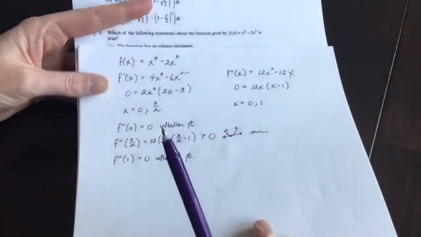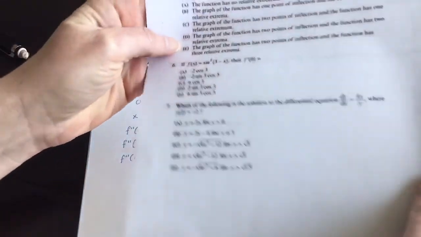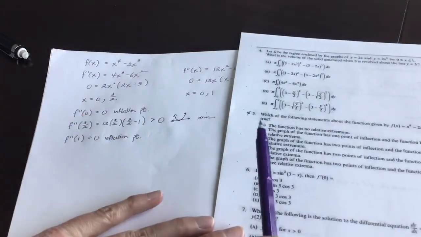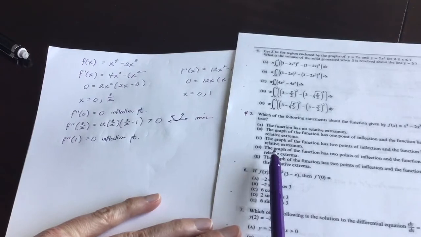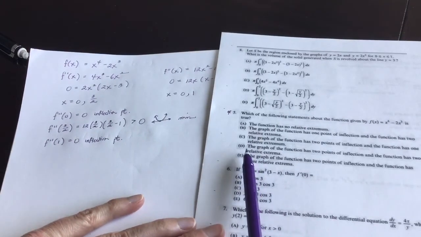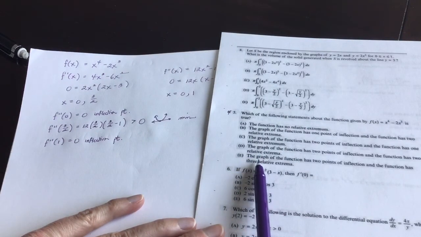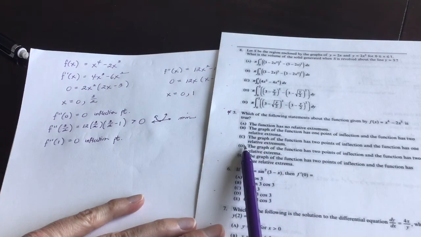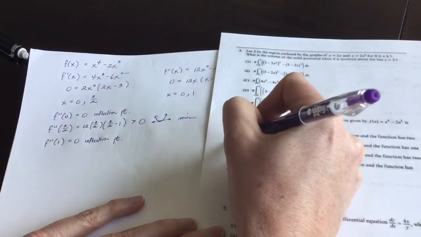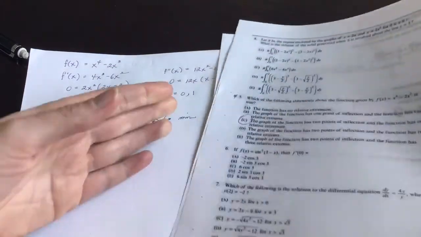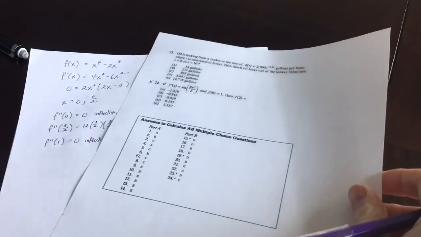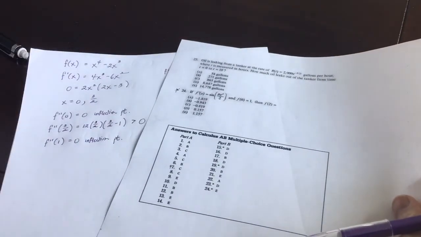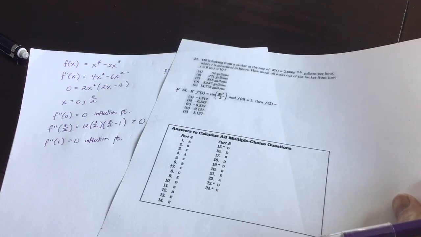But I did get that I had 2 inflection points and then 1 minimum value, which should match up with 2 points of inflection. Where is it? I would say C. There we go. All right, so let's look. Was that right? Did that match the answers in the back? This was number 5. Yay! We got it right. All right.